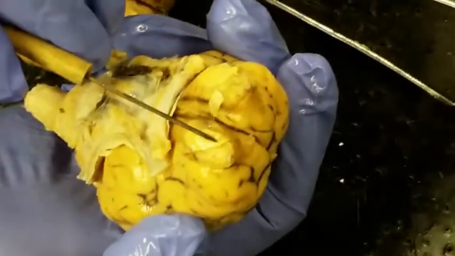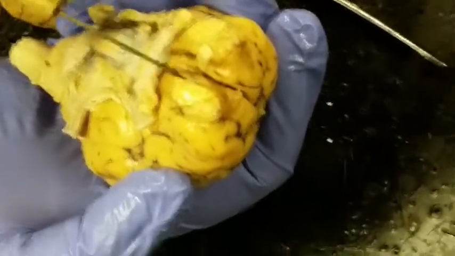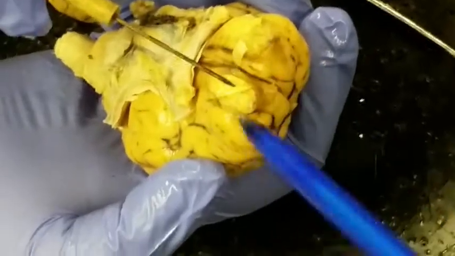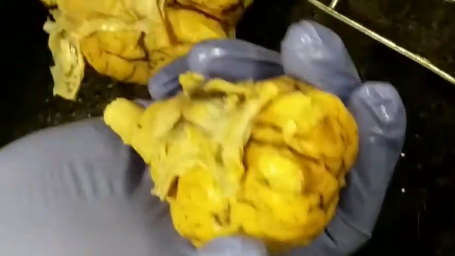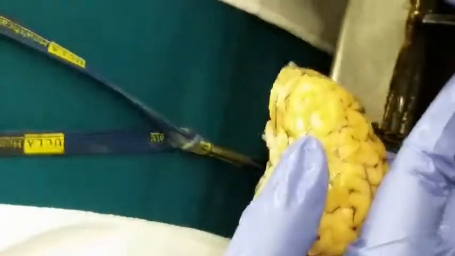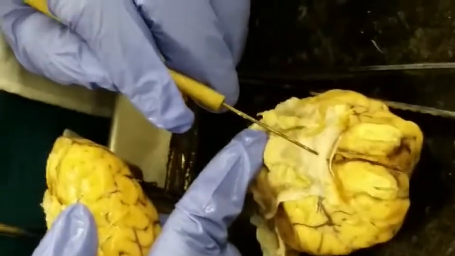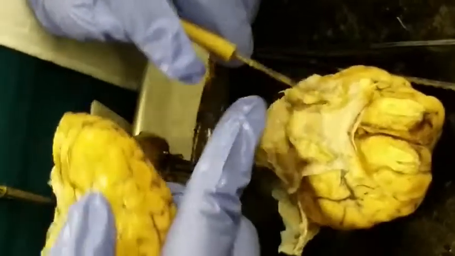Now, what is this? Same location. What is it? The olfactory bulbs. Bulbs, yeah. See, it's nice and big. The olfactory bulb. There it is also, the olfactory bulb. Again, this is the optic nerve. Here's the optic nerve. In the middle is the optic chiasma.